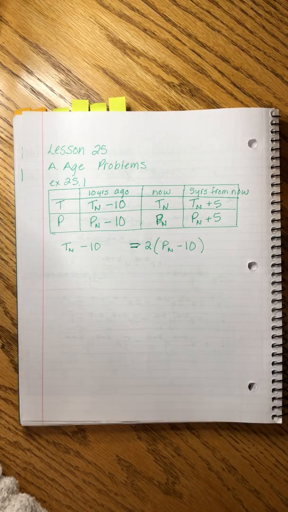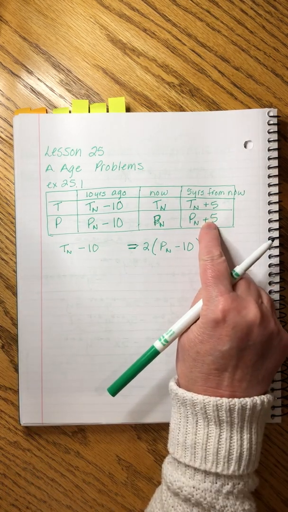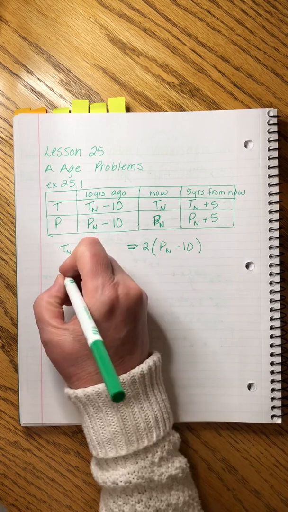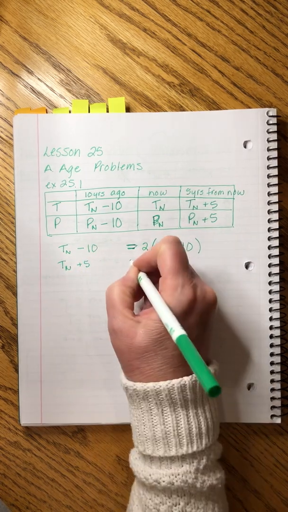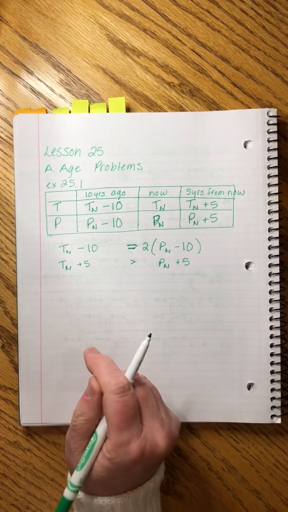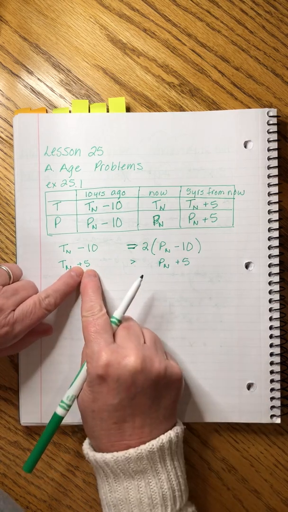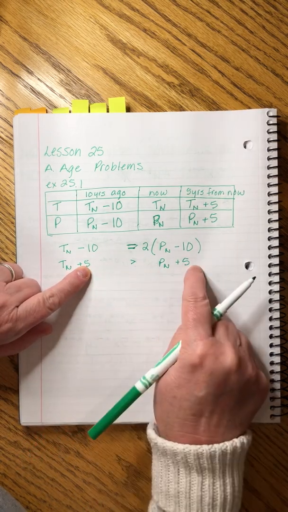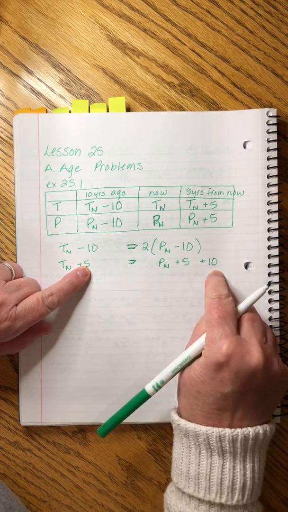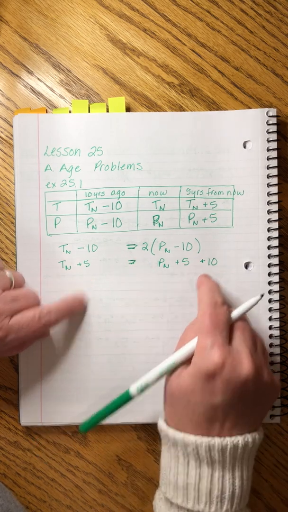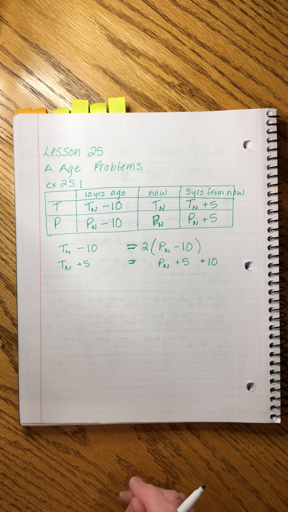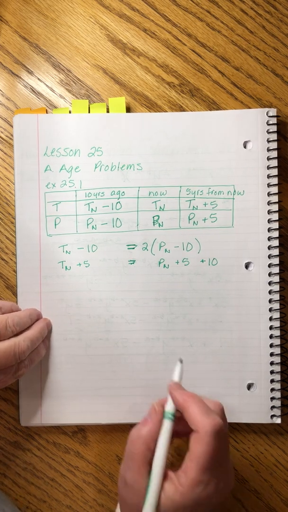The second one says 5 years from now, okay, so we'll use these variables, Thomas will be 10 years older than Patricia. So in 5 years, he's still going to be older than Patricia. He'll be 10 years older. So again, we can see we either subtract 5 here or add it here. I always like to put it down here. So to make them equal, she's going to need the extra 10 added because he's older than her. We need to make them equal. All right, and now we are ready to solve this as a system of equations.